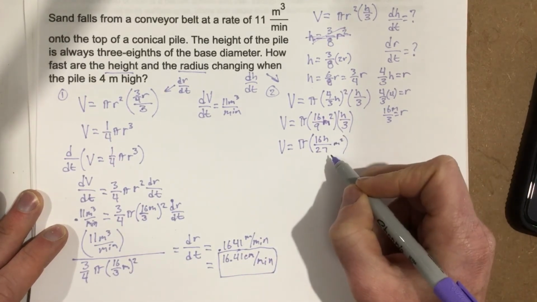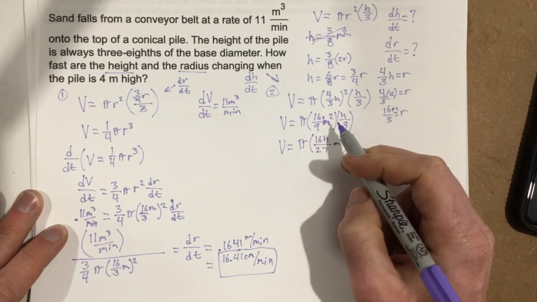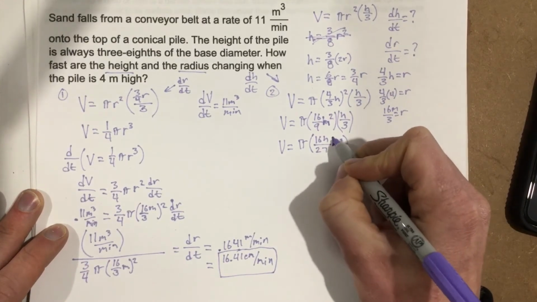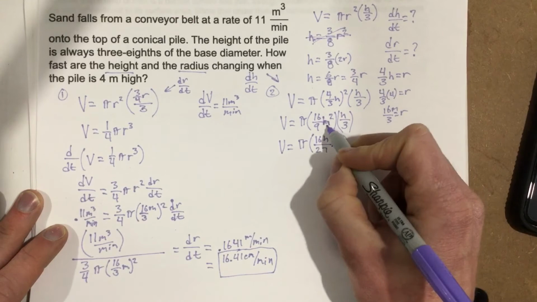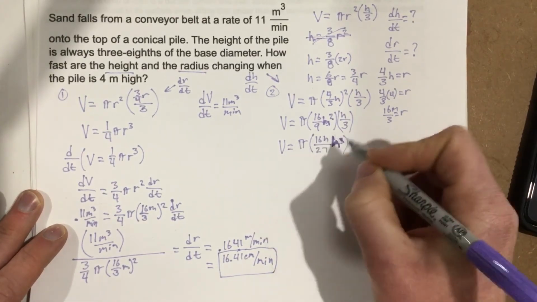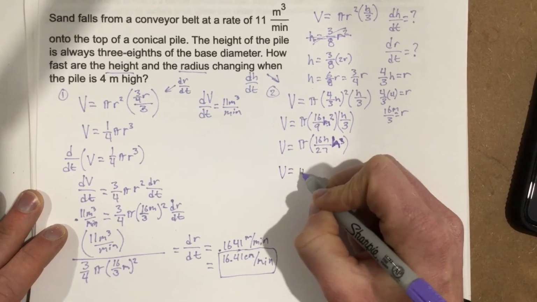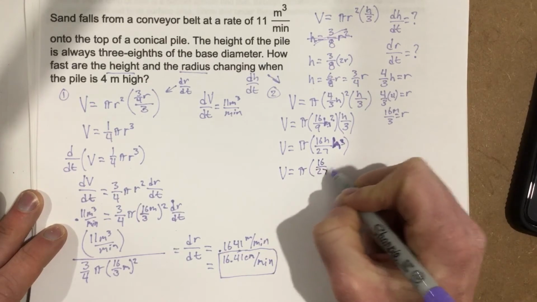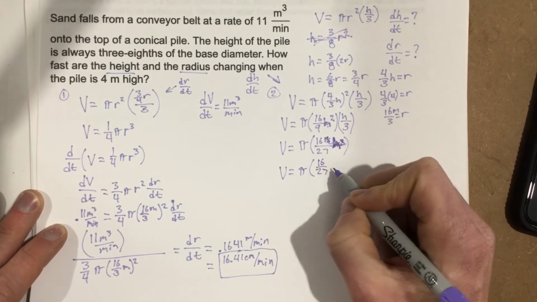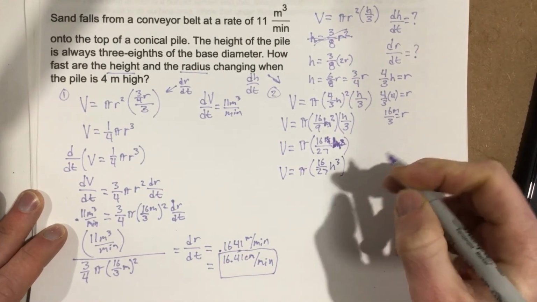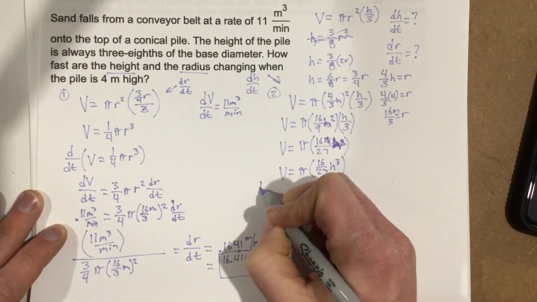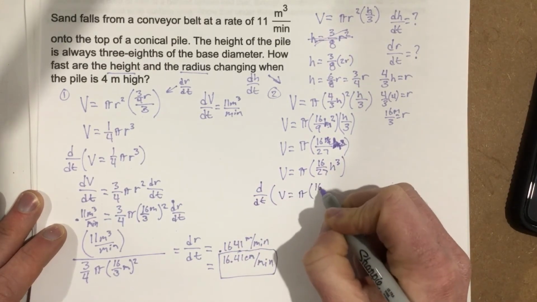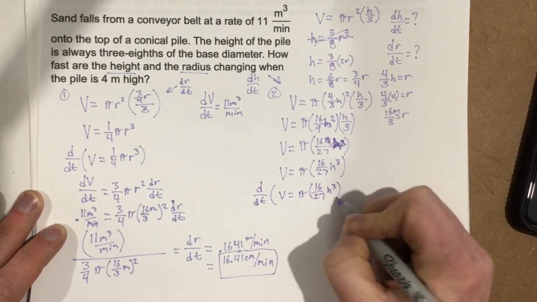So now we can go ahead and, no, that's h squared, so this is h cubed. Can't even read my own handwriting. So h cubed. h squared times h is h cubed. I'm going to rewrite this. So 16 over 27, this is h cubed. So now we're going to actually do the derivative of this. V equals pi 16 over 27 h cubed.